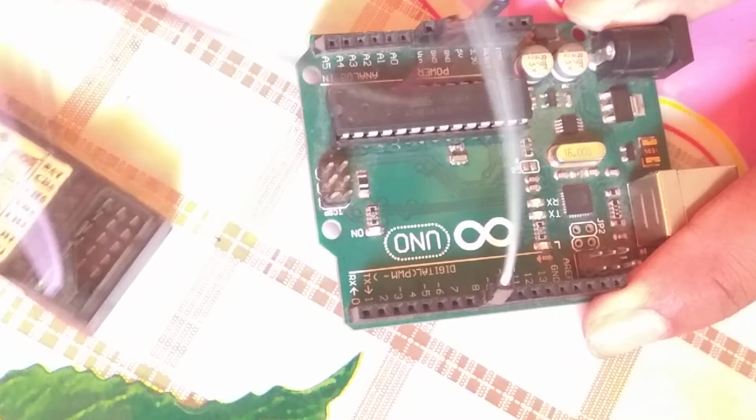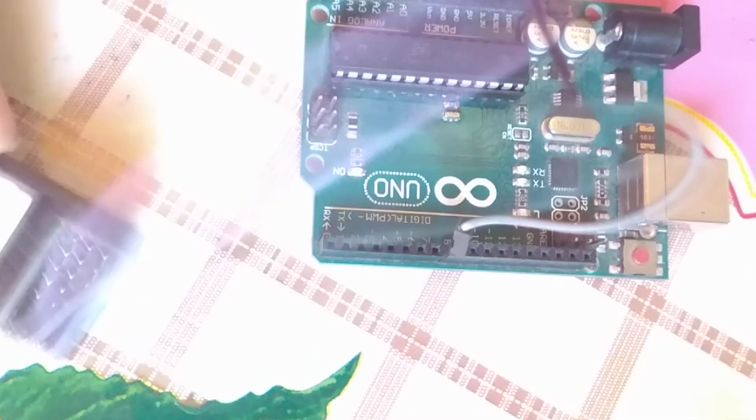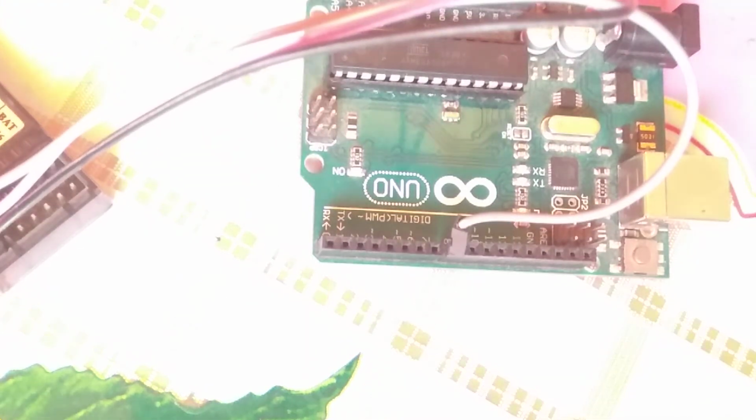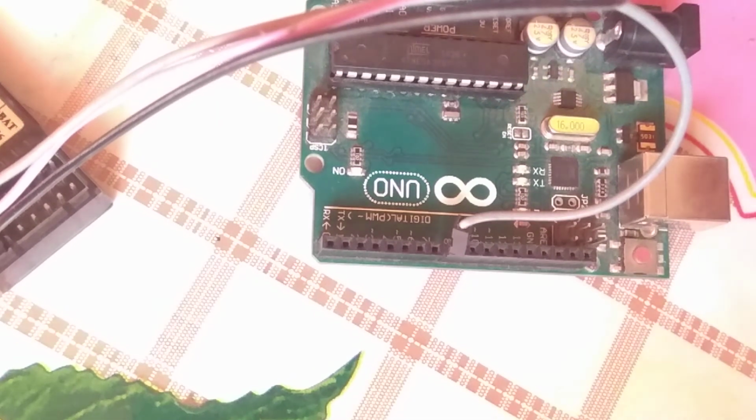So this will be connected. So channel 1 is connected. The same goes for channels 2, 3, and 4.